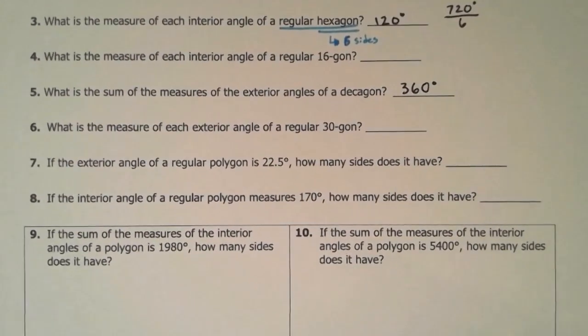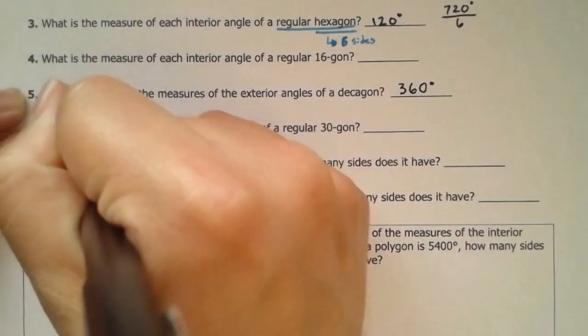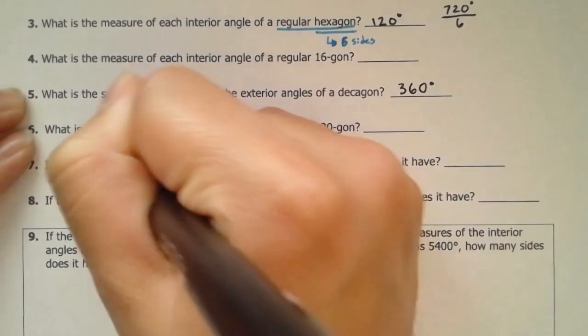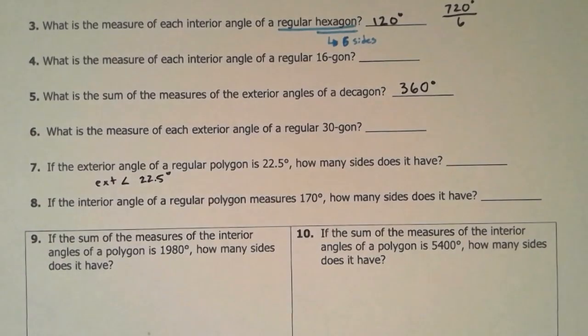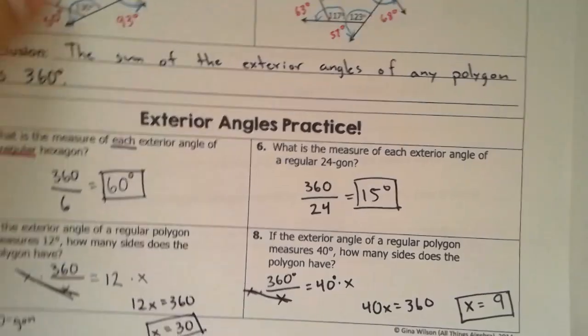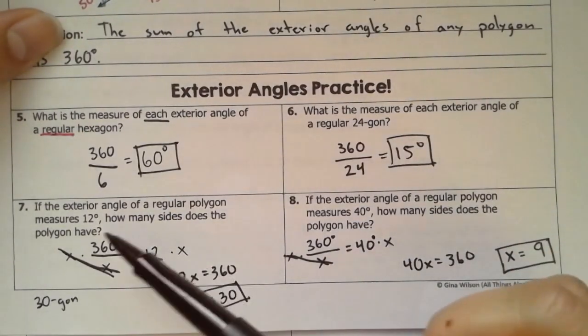Number 7 says, if the exterior angle of a regular polygon is 22.5 degrees, how many sides does it have? Okay, so we have the exterior angle is 22.5, and pulling from our notes from yesterday, this problem is similar to number 7 and 8.